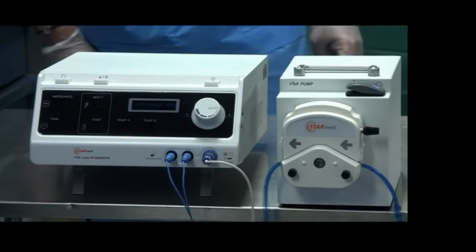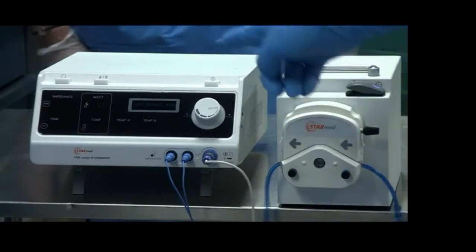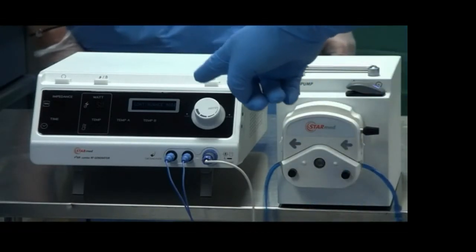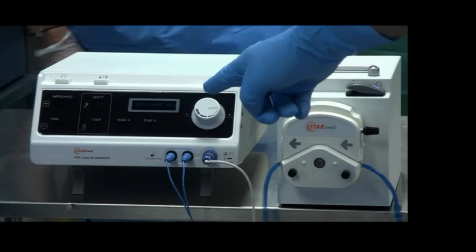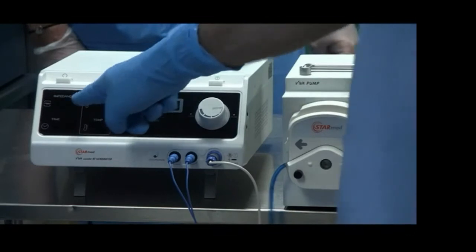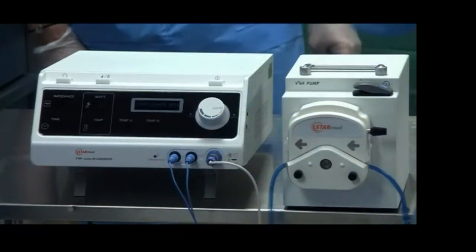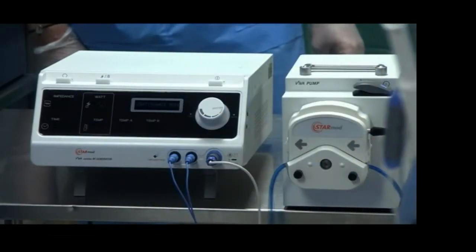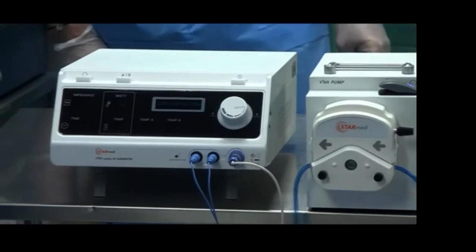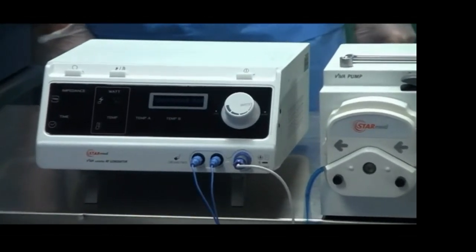So now I'm showing you the generator. On the left part of the image you have the generator with a setting of 50 watts, and here you have the window for impedance, because we are following the window, because when you reach 100 ohms, you have to stop the radiofrequency application.